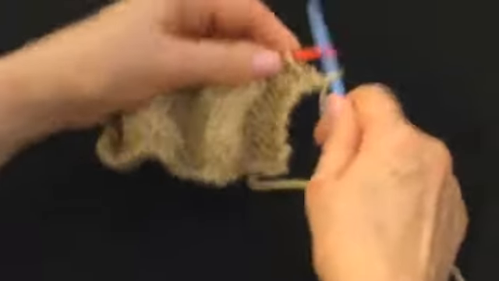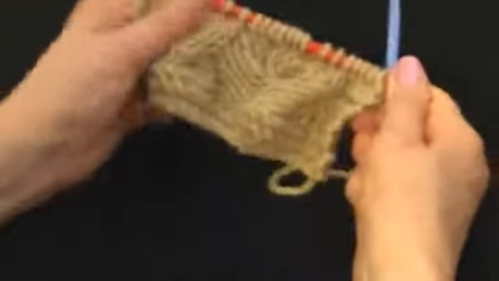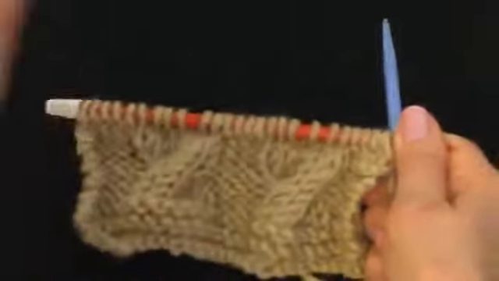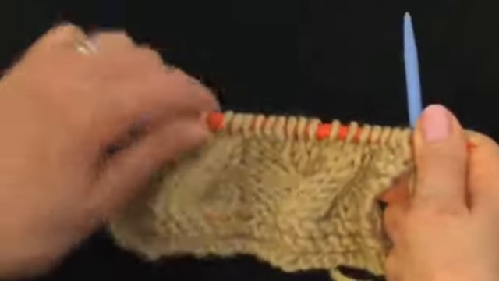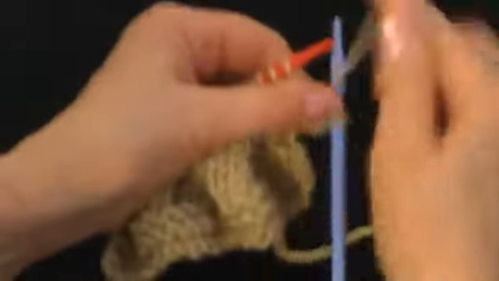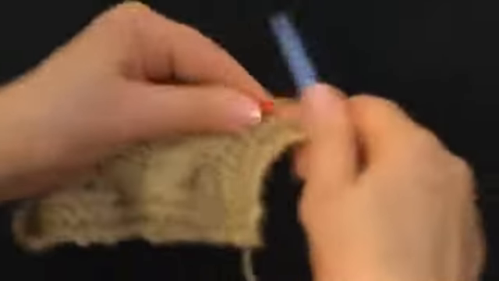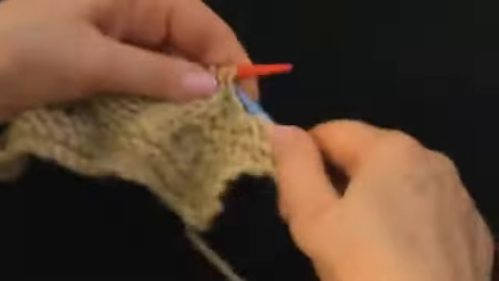Okay, I would normally do 6 rows, but I don't want to keep you sitting here just watching me knit the same thing all the time. So we're going to do a cable on the 4th row this time. It's the same technique, but I don't want you to just have to sit watching me knit. There's no pleasure in that for you, I'm sure.